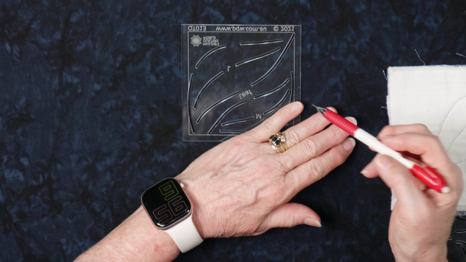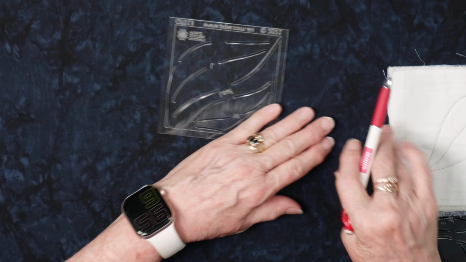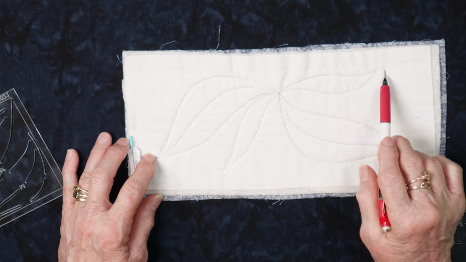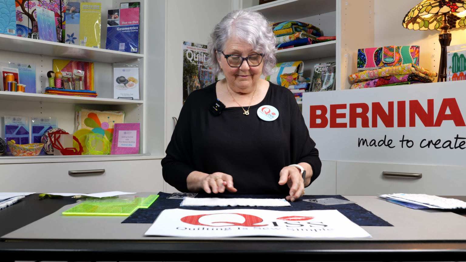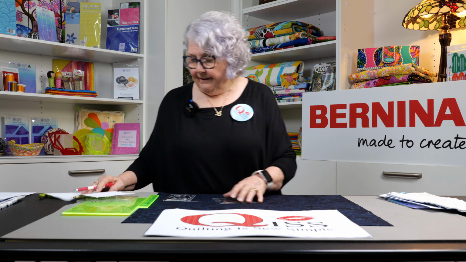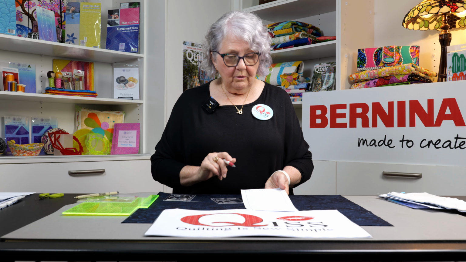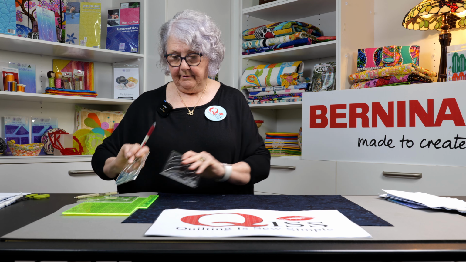I didn't use the whole leaf. I just used part of the leaf to fill in this bit here. But see what you can create. Doesn't have to be like mine. So that was on block E2. Now we're going to block C1.